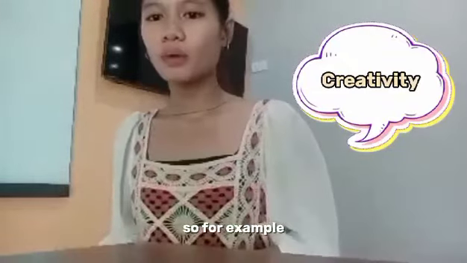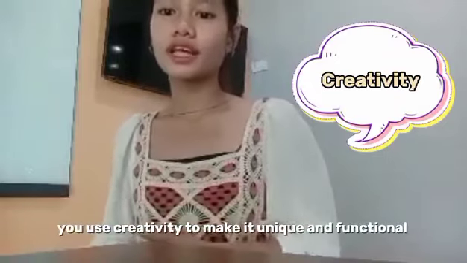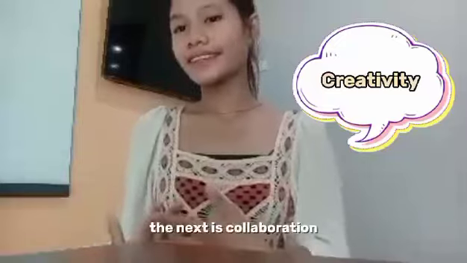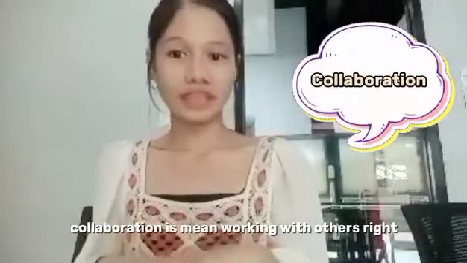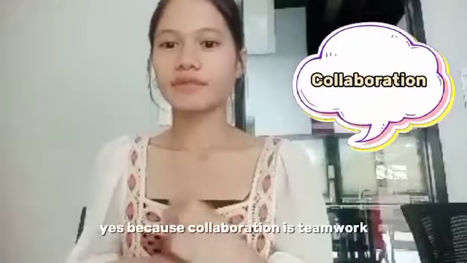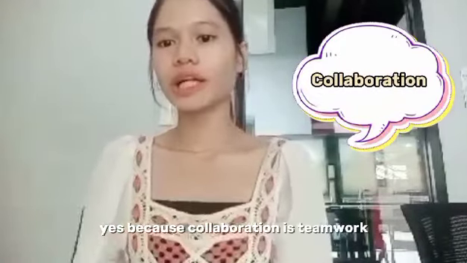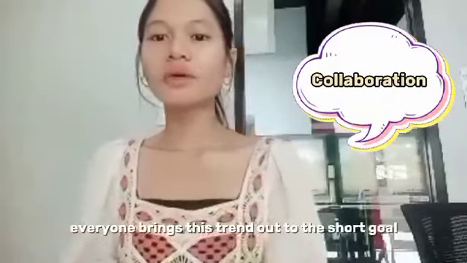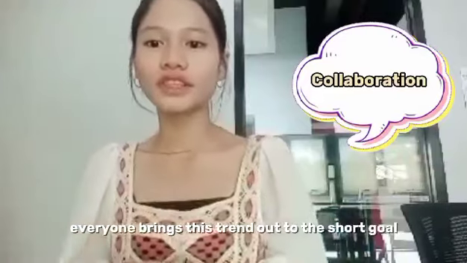So for example, if you're designing a robot for a science project, you use creativity to make it unique and functional. The next is collaboration. Collaboration must mean working with others, right? Yes, because collaboration is teamwork. Like in a group project, everyone brings their strength to achieve a shared goal.